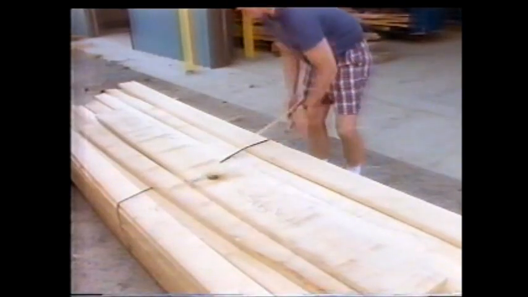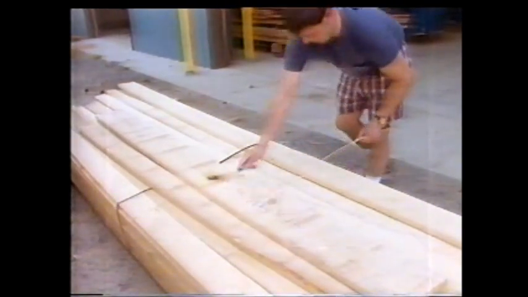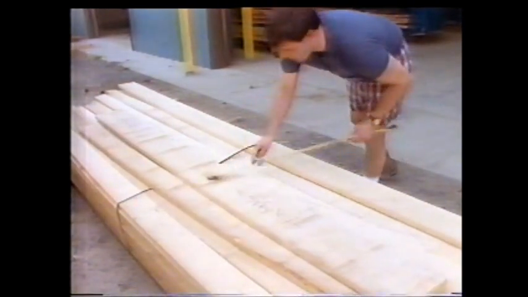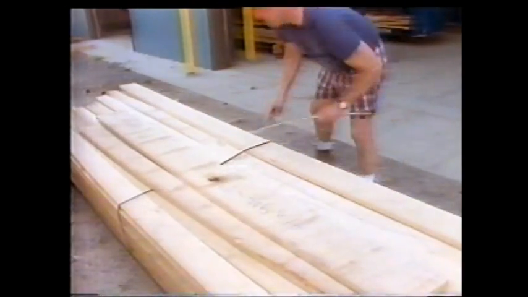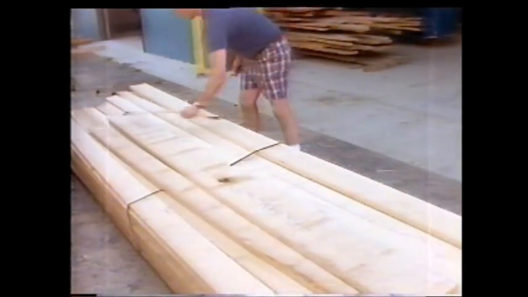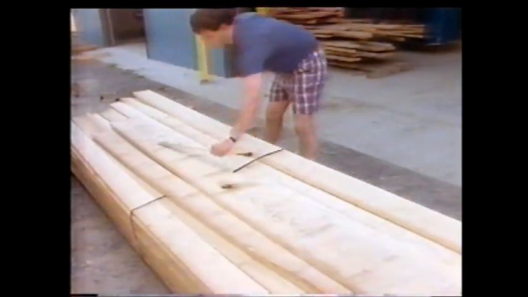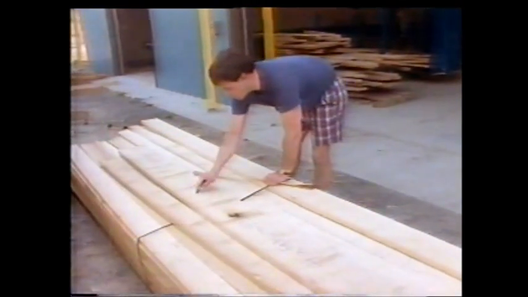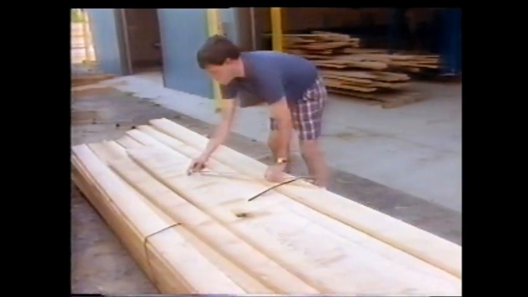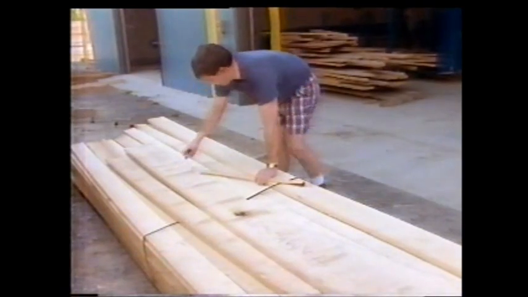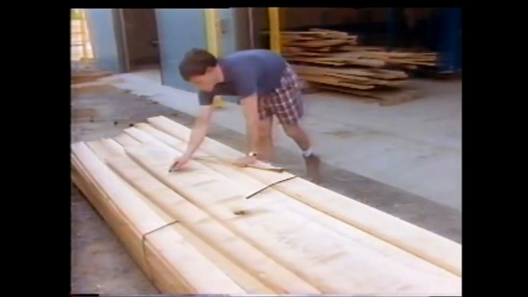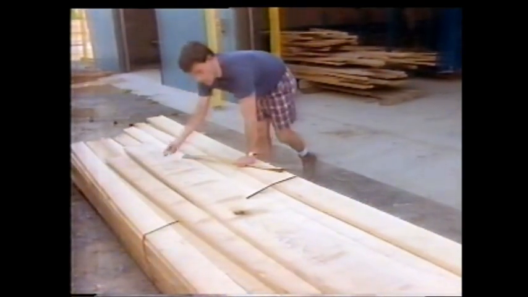First, the inspector determines the species, but generally a mill processes only one species at a time, so that's not difficult. Next, by using the board rule, the inspector determines the surface measure. Then the poor side of the board is picked. The grade is almost always determined from the poor side of the board. A trial grade is given to the board.